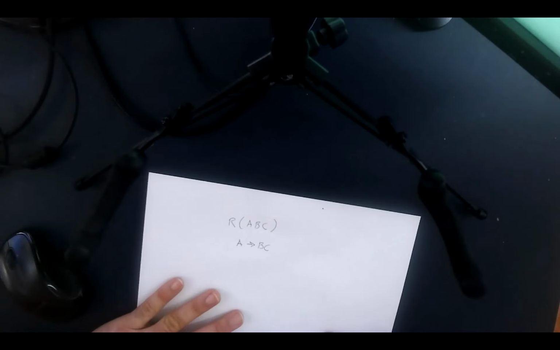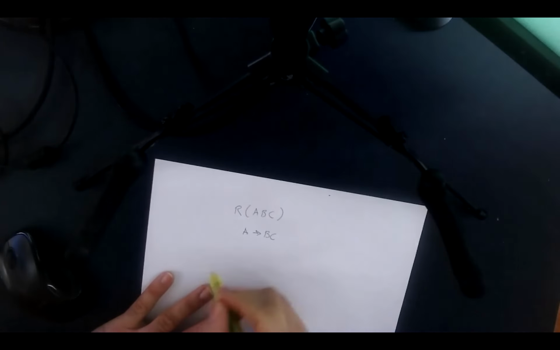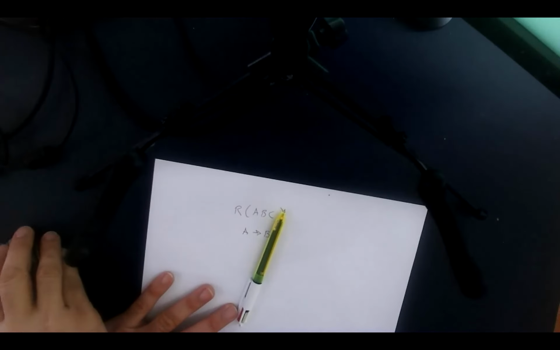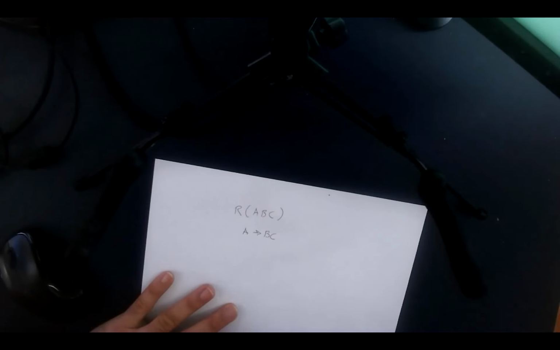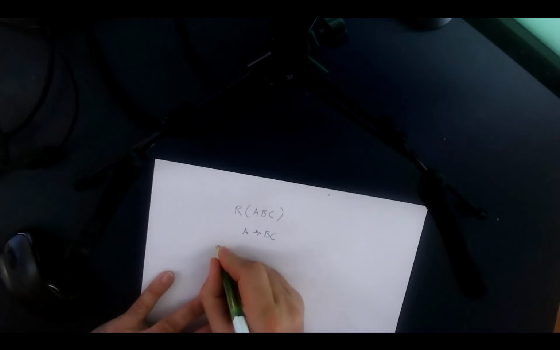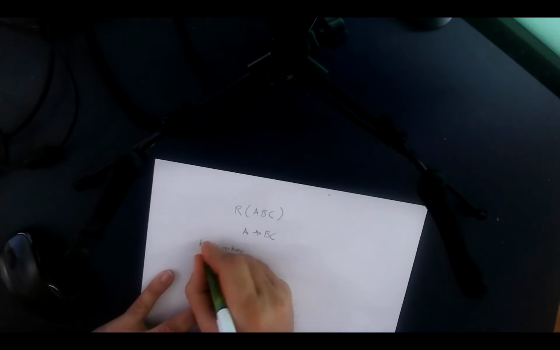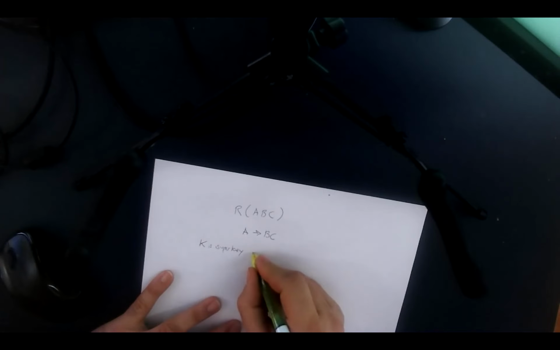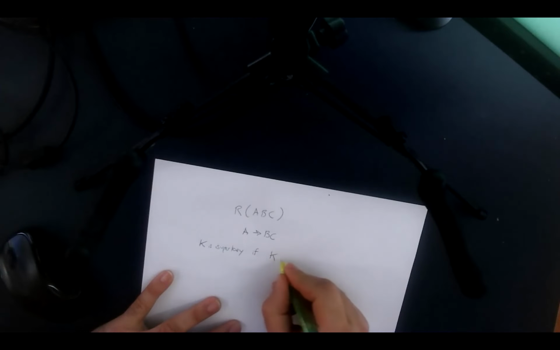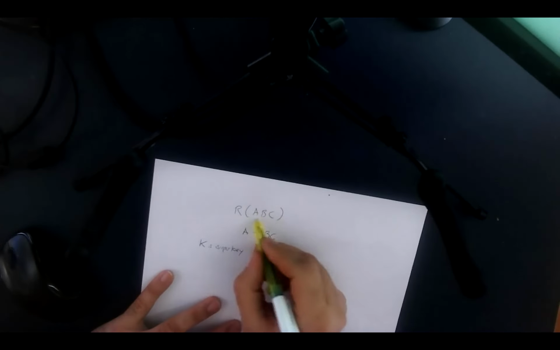Now, the first question we have is, what is a superkey? Basically, K is a superkey if K determines all the attributes of the relation.